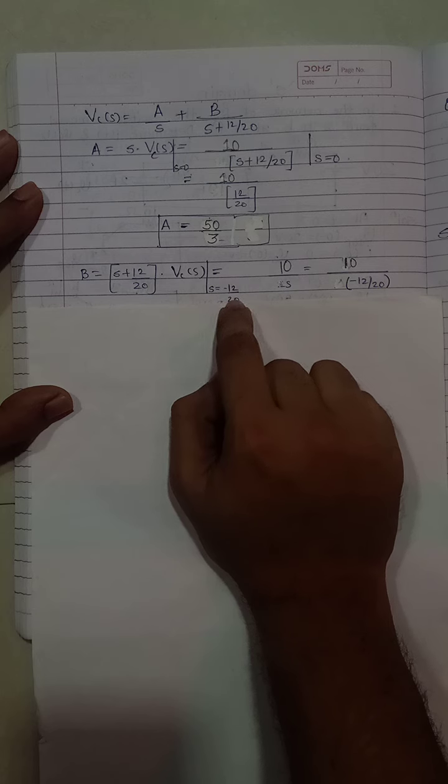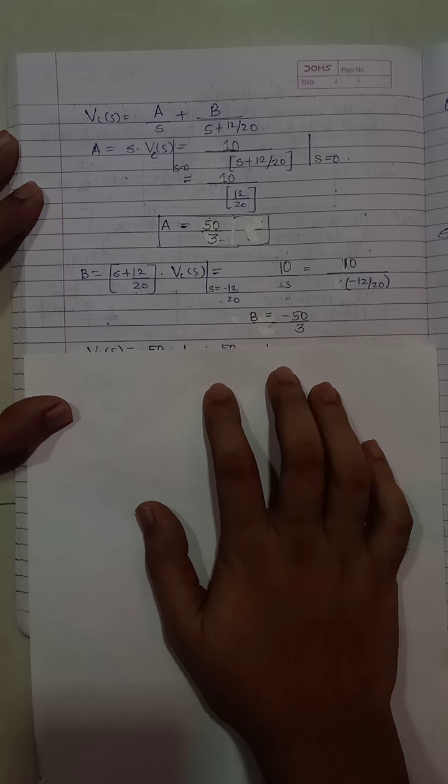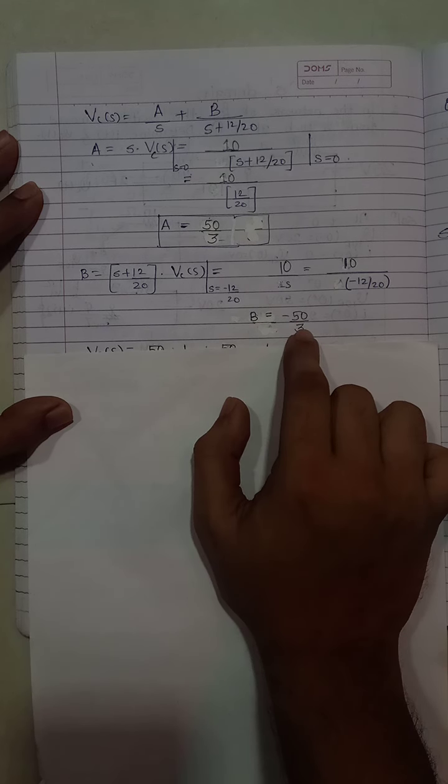separating will give me A by S plus B by S plus 0.6. So I can find A as 10 upon S plus 0.6 at S is equal to 0. So I'll get A as 50 by 3. After solving this, putting S is equal to 0 will give me A as 50 by 3. Similarly, I can find B, S plus 0.6 into Vc of S at S is equal to minus 0.6. So this will give me B as minus 50 by 3.